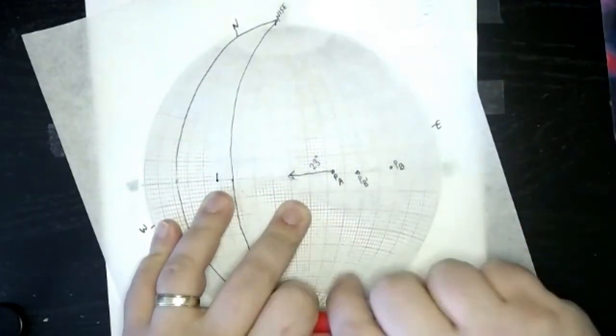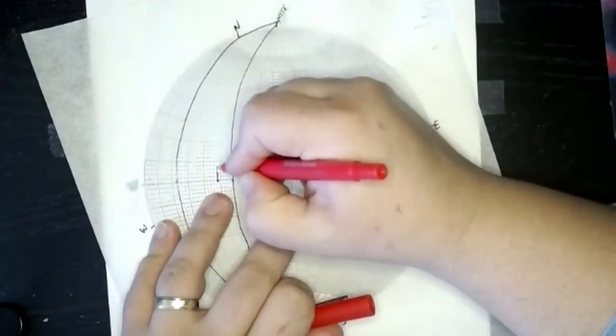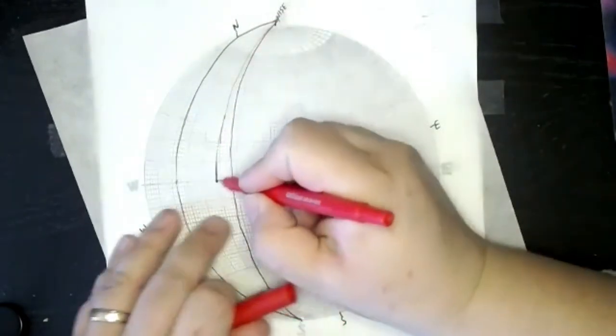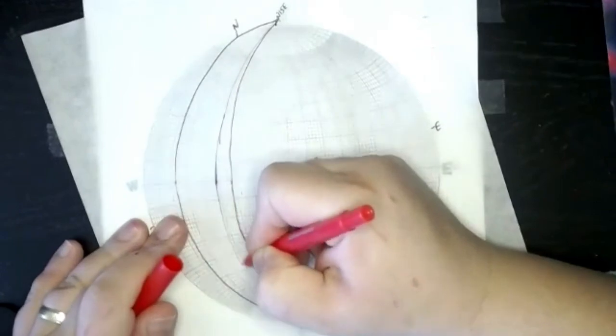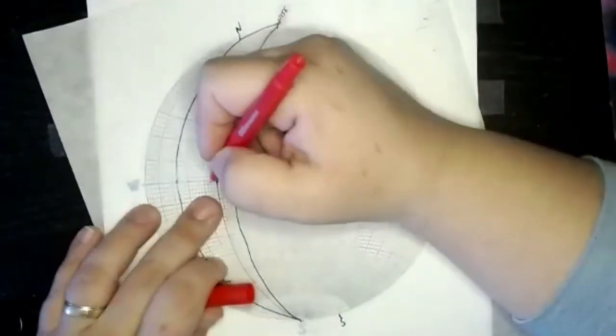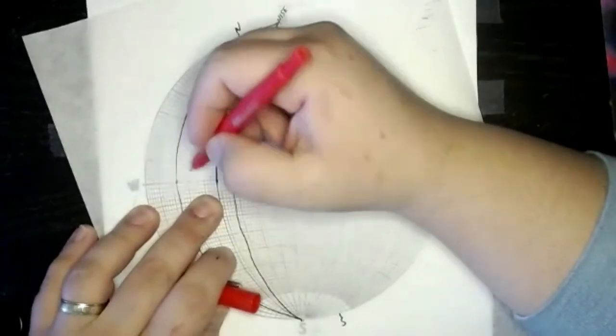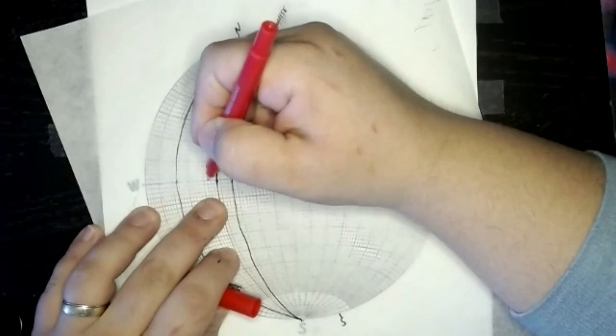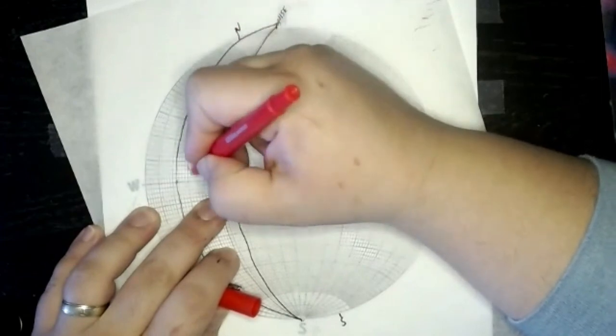This red line is the great circle with the dip angle of 1, 2, 3, 4, 44.